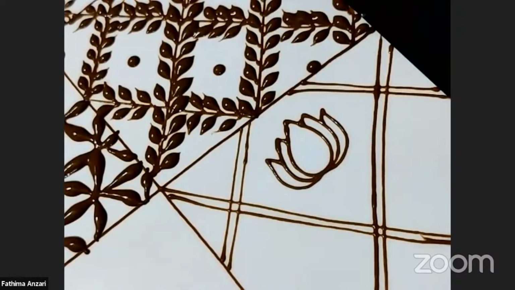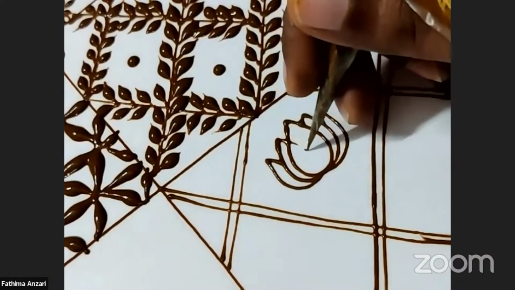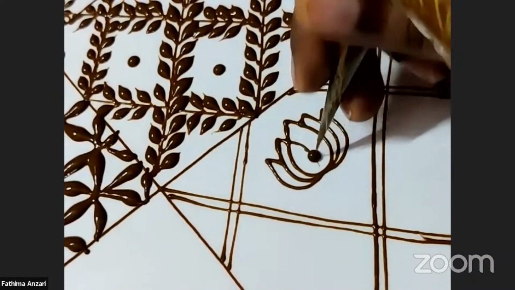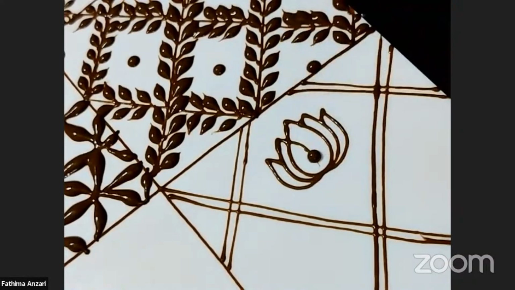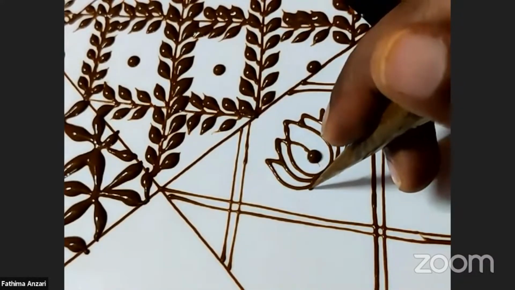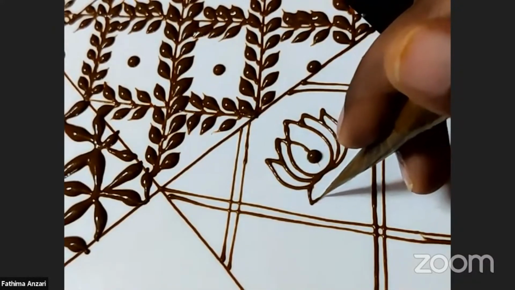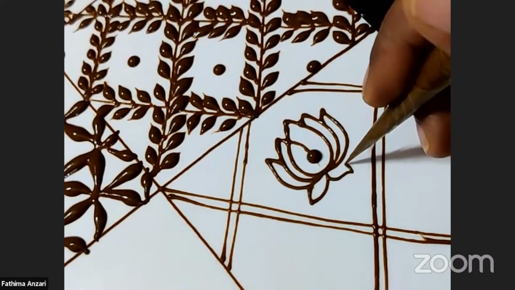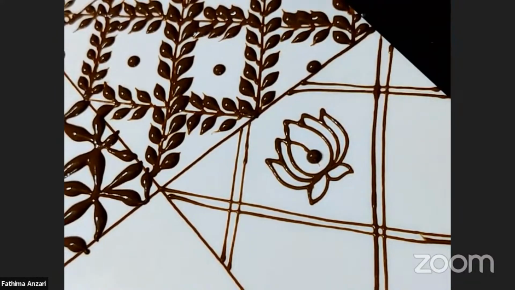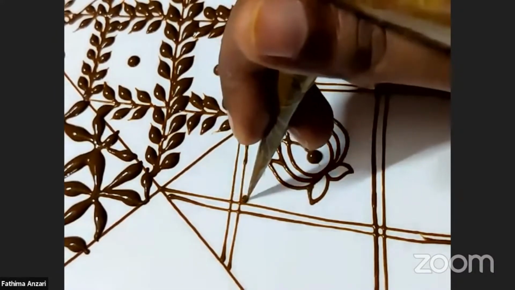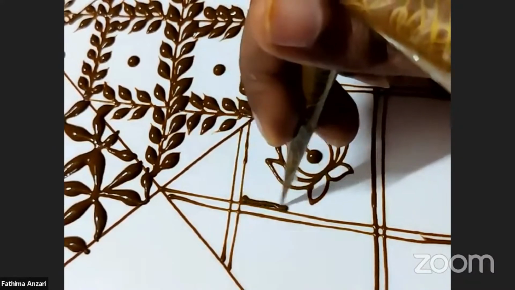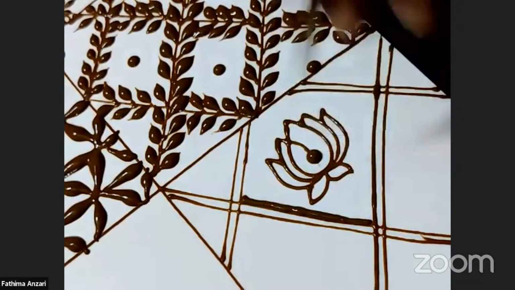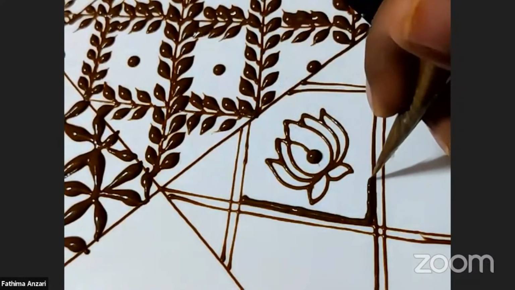Okay, if you want, you can take this line in and just give a dot at the center. You can do that. If you want more petals, you can give it like this, like a leaf. And then what you should do is, you can darken this border like this.